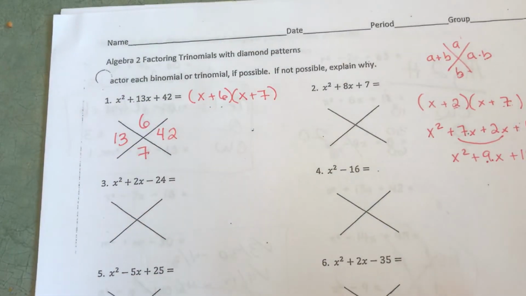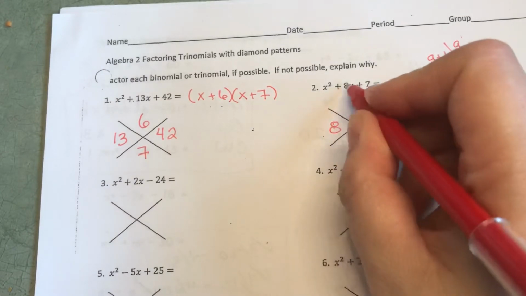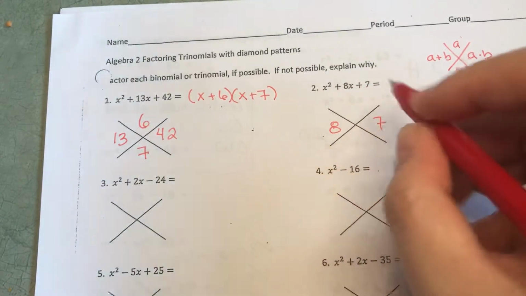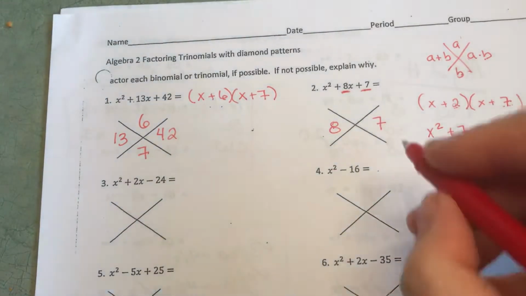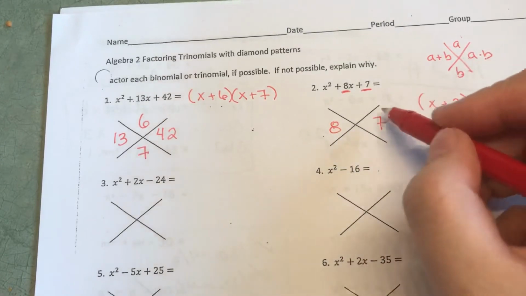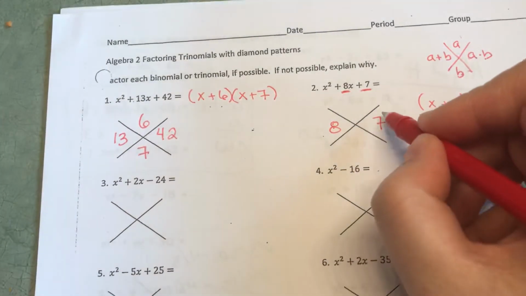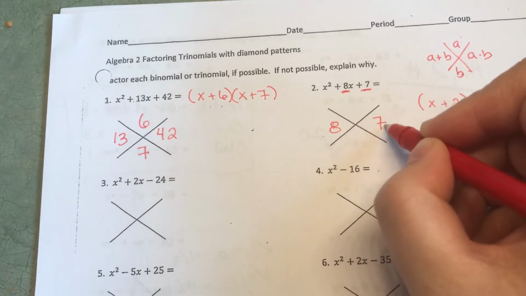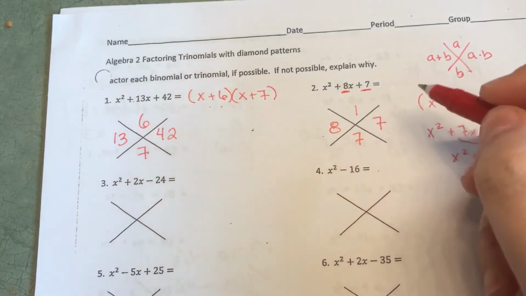Let's try it again. Here I have 8 and I have 7. I just take these numbers in order. This is always going to be my product of multiplication and this is the sum of addition. So here I need two numbers that multiply to make 7. Well, that would have to be 1 and 7. 7 is prime, so that's my only choice.